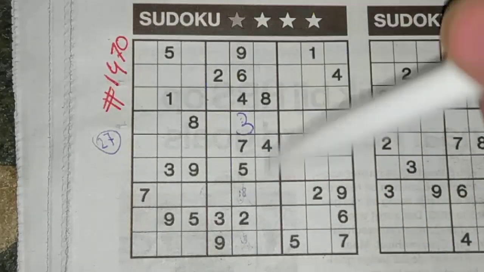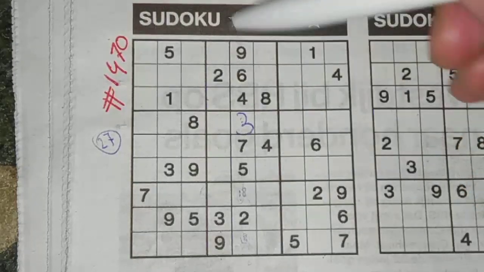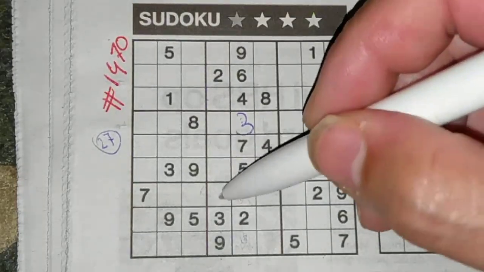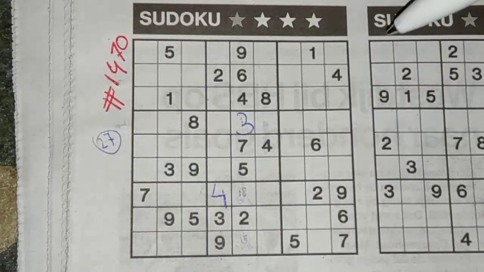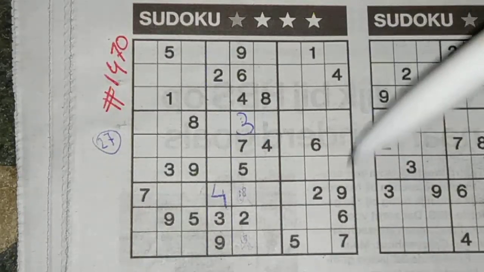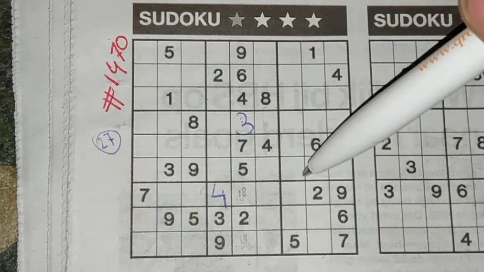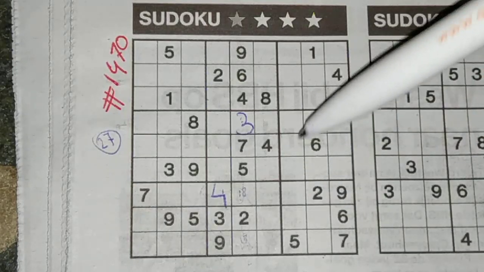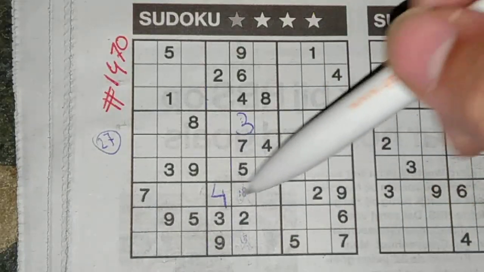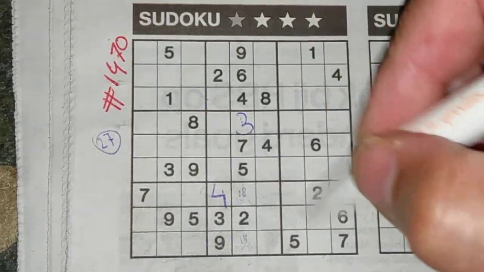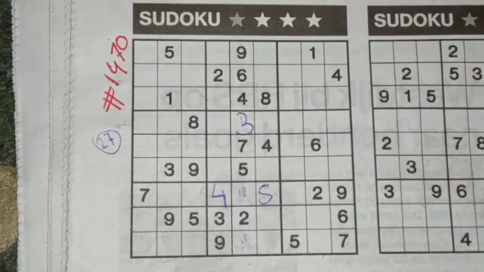We have a 4 in this column, a 4 in the middle column, so the column next, the only place for the 4 should be there. And then a 5 in this row, a 5 in the middle row, so in the row above, the only place for the 5 should be there.